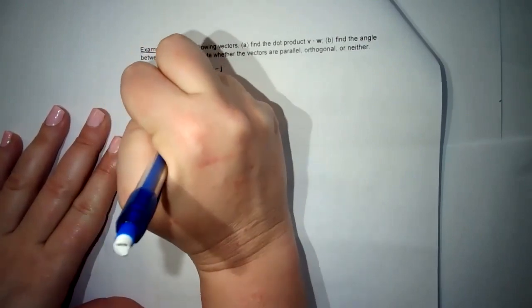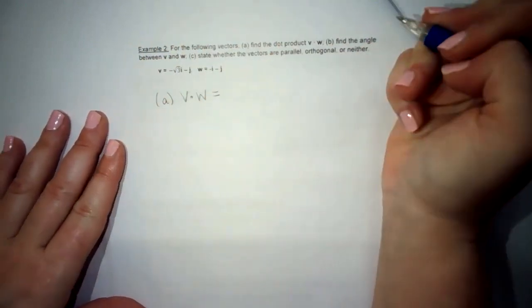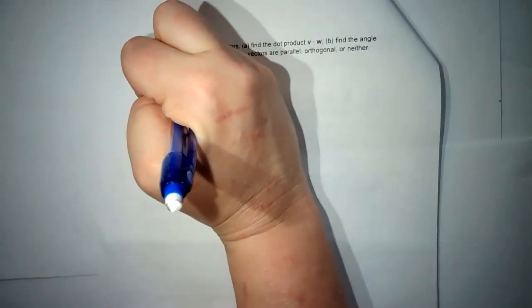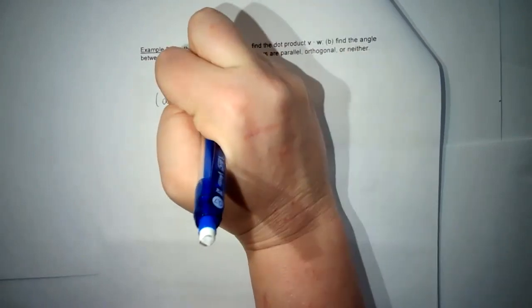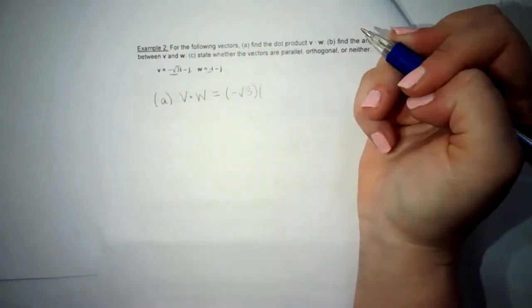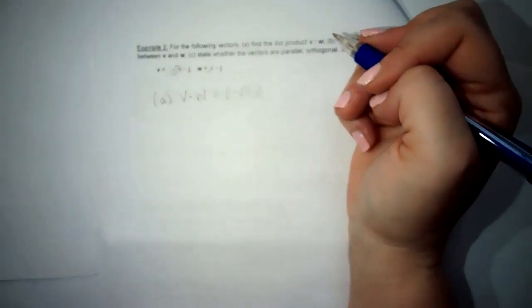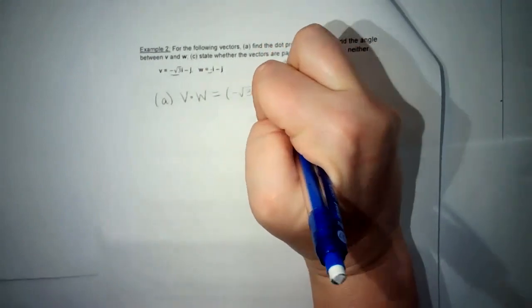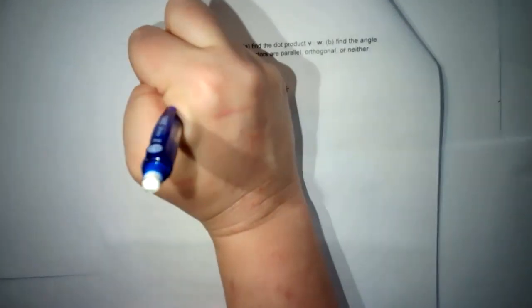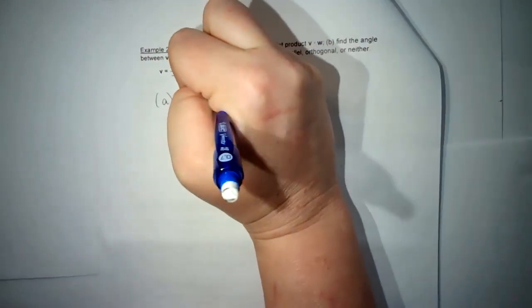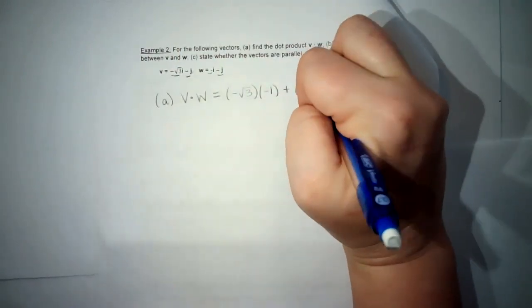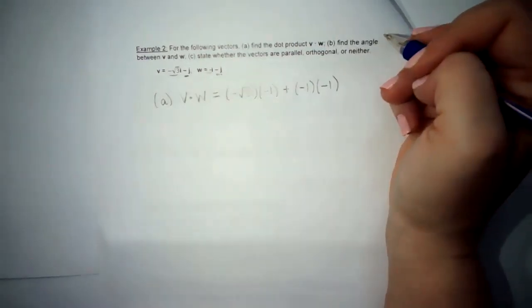First step is we want the dot product of v and w. So I'm going to take the i component of v, -√3, times the i component of w. What's the i component of w? -1. Good. Plus the j component of v, there's another -1, times the j component of w. That's another -1.